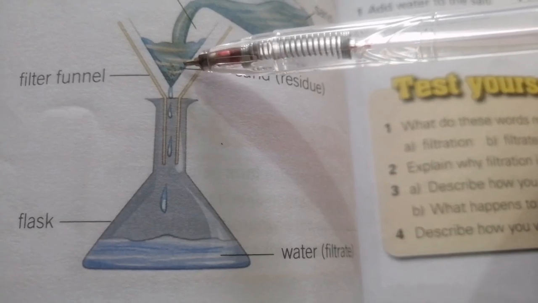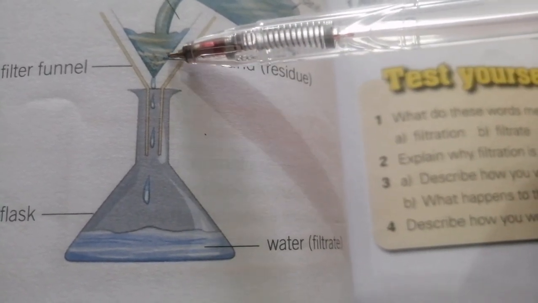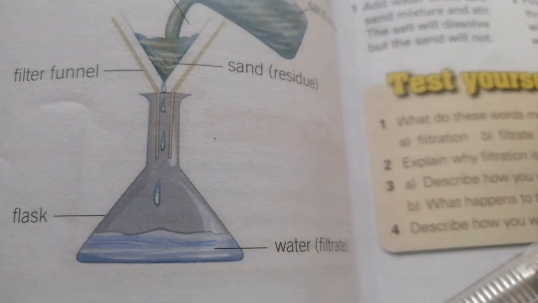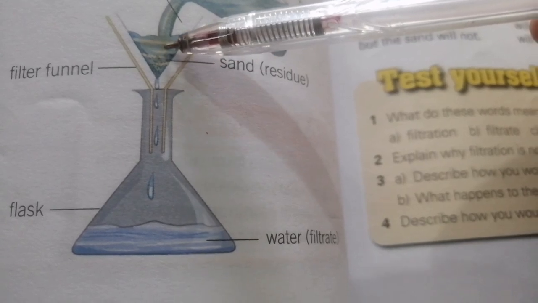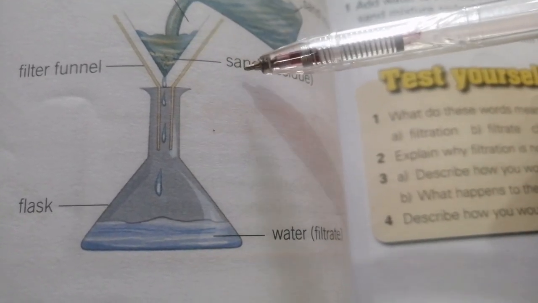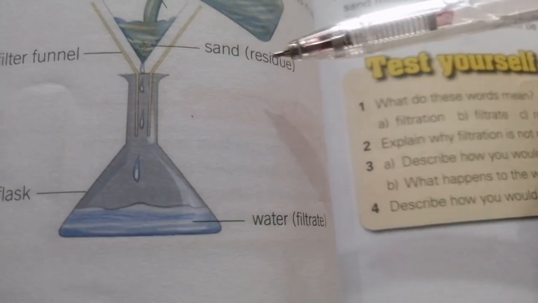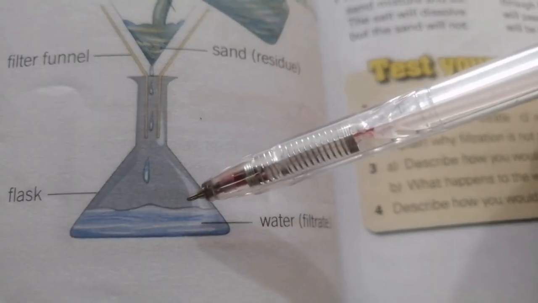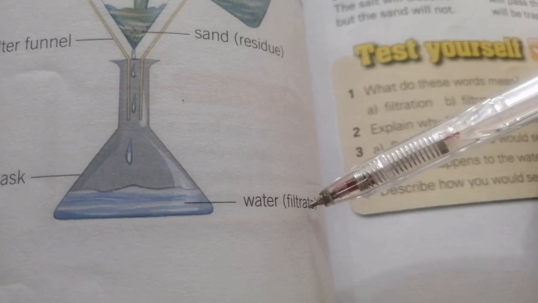These openings allow only the water to pass through them, while the sand particles, which are bigger in size as compared to the water drops or water molecules, will be left over. These pores of the filter paper will not allow the sand to pass through. That's why the sand will be collected as residue, while the drops of water will be collected as filtrate.